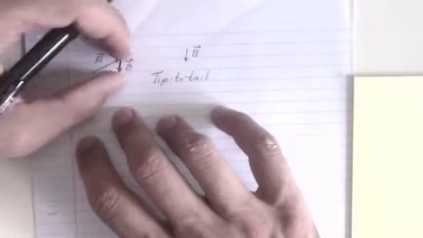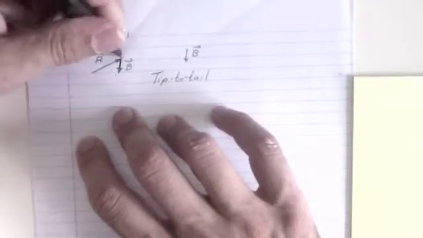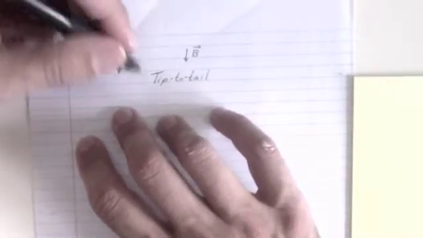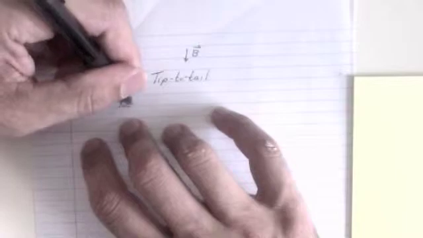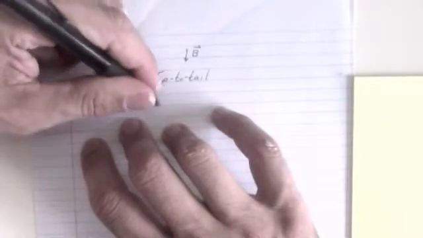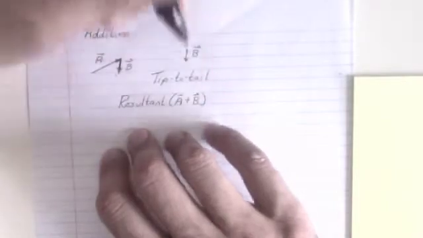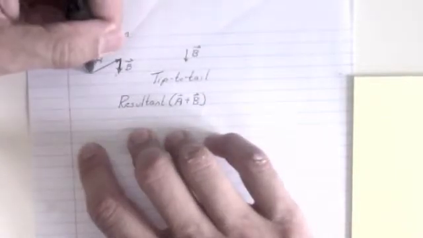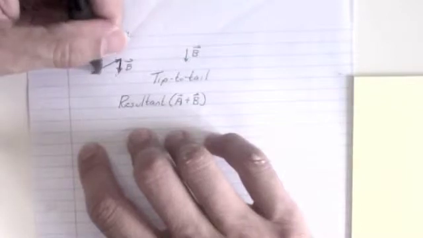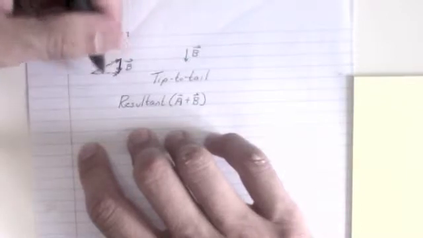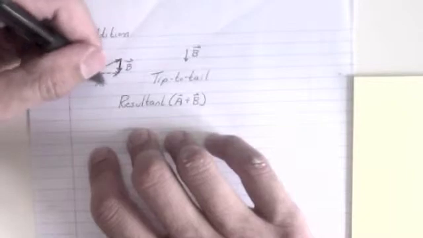All I did is slide that over. So it goes up, it goes down. The resultant, which is what we call the addition, A plus B in vector arithmetic, is just going to be, if I start here and I draw a line to the end. Here's my A plus B.